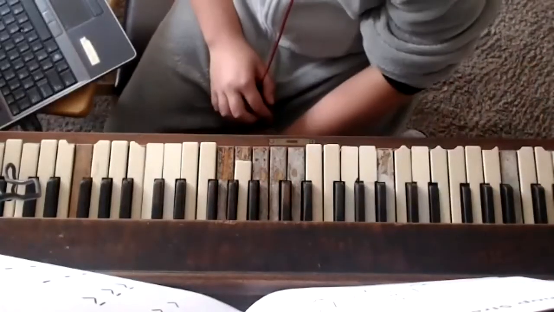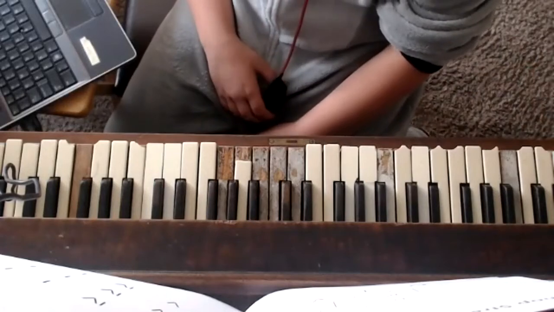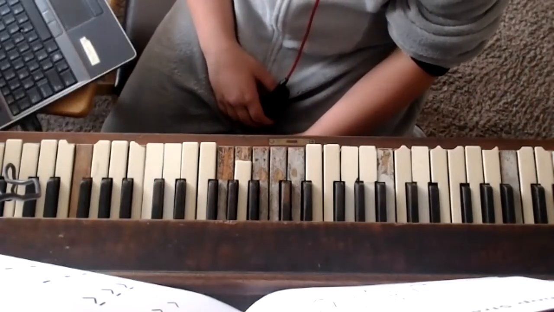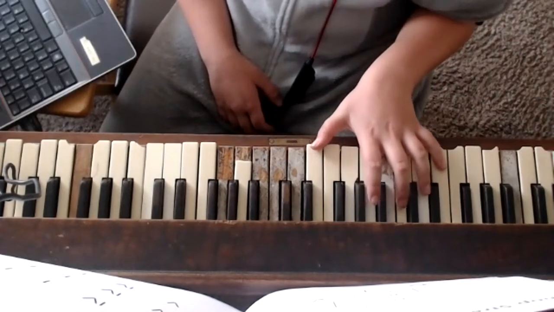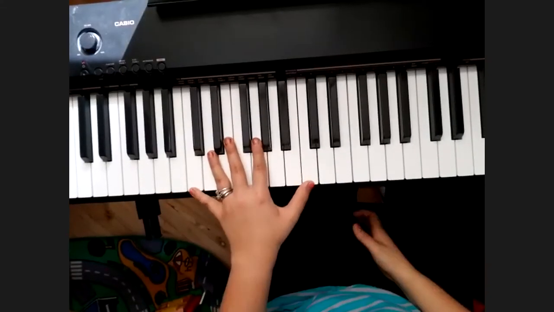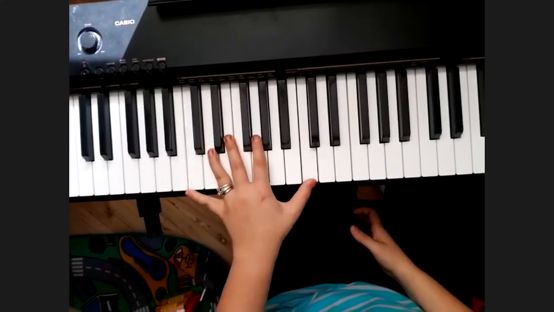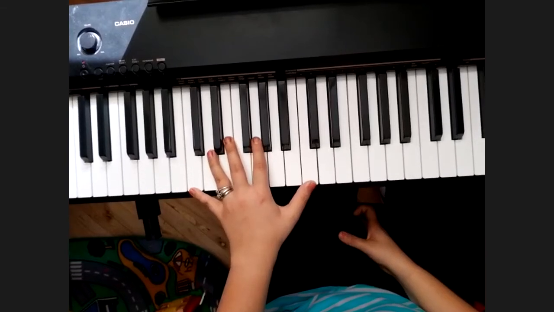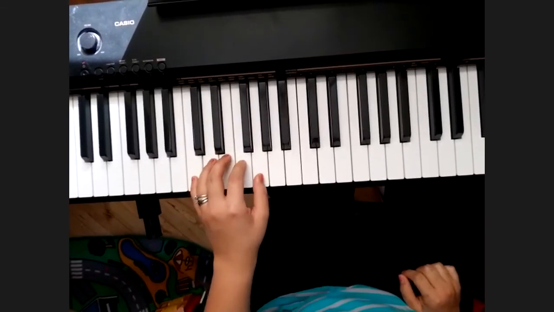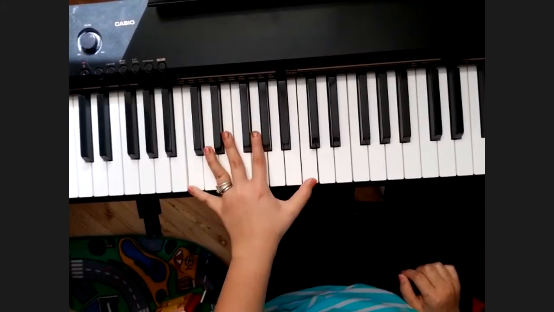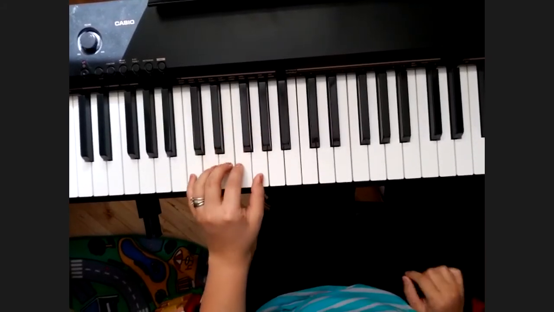Okay, and then that ending part right there, what you're gonna do with your bottom hand, can you reach an octave? If you can reach an octave with your pinky and your thumb, then you're gonna do an octave like this. If you can't quite reach, it's hard. If you can't quite reach an octave, you're gonna do a fifth.